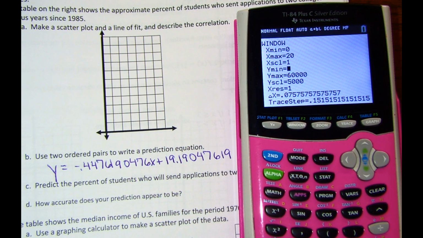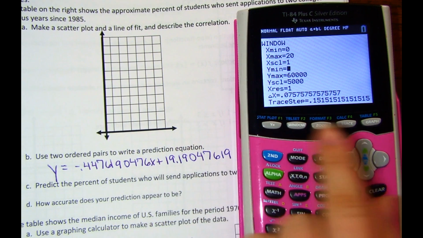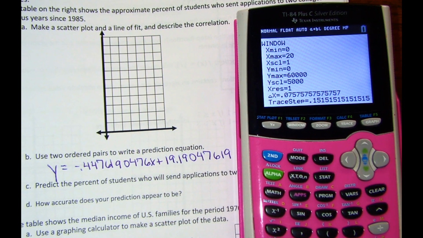Then our Y minimum. Our data for Y goes from 13 up to 20. So keeping it at 0 might be a good idea so that when you graph it by hand over here, you can look at your calculator and it'll be a better reference for you. Our maximum might be 25, and we want it to count by 1s.